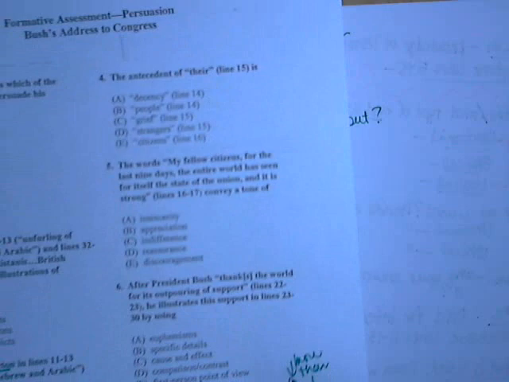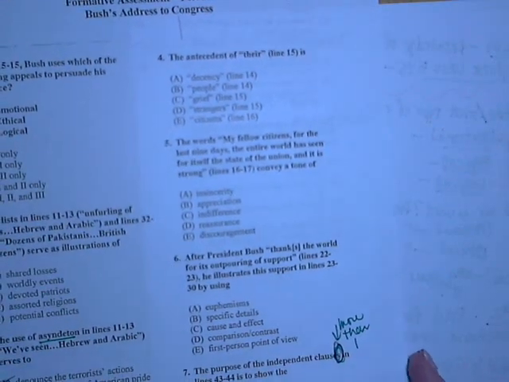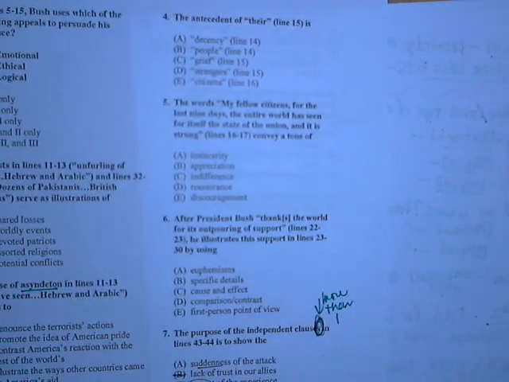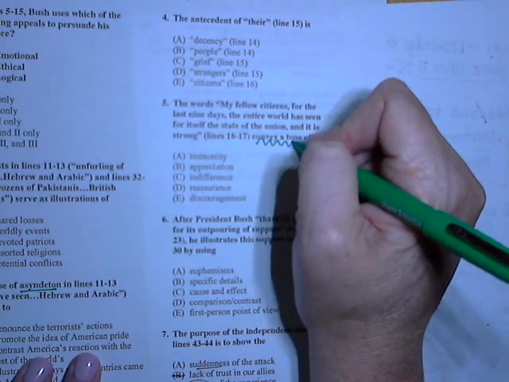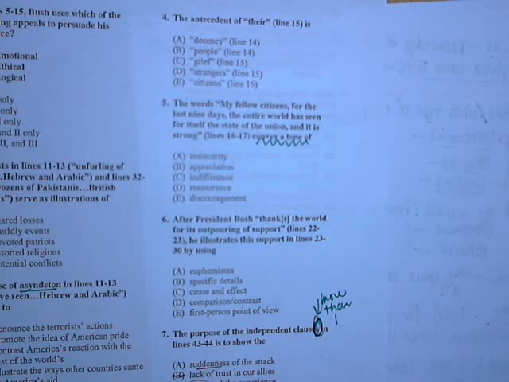Okay, question number 5. What type of question would you say this is? I would say author's purpose. And notice that this is kind of what makes me move to author's purpose. Okay?